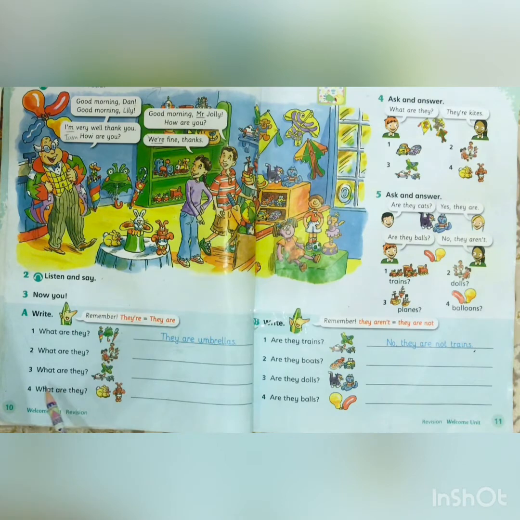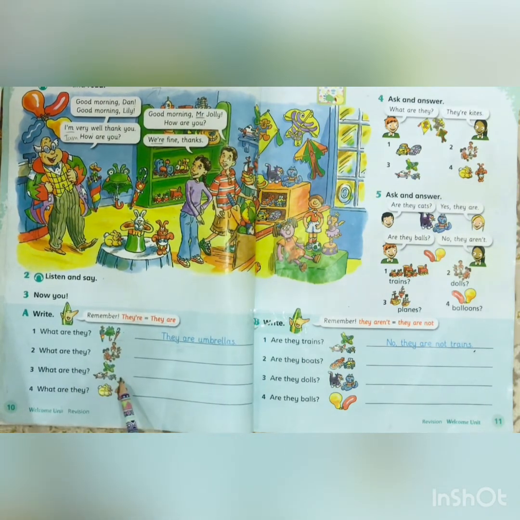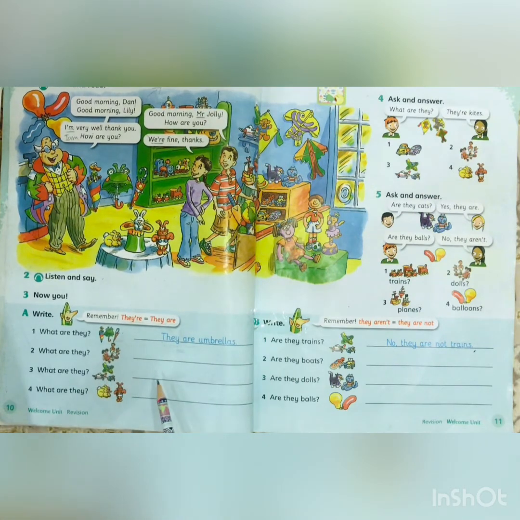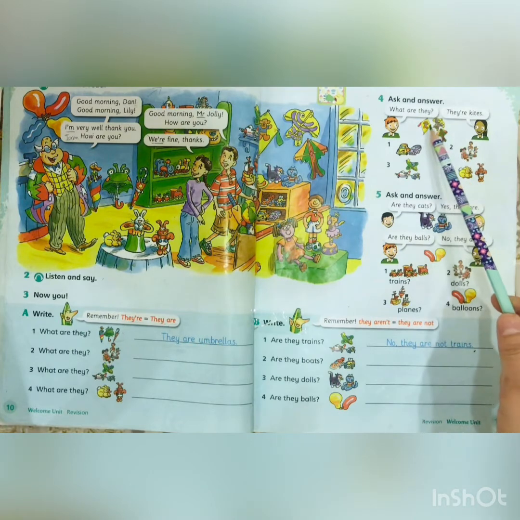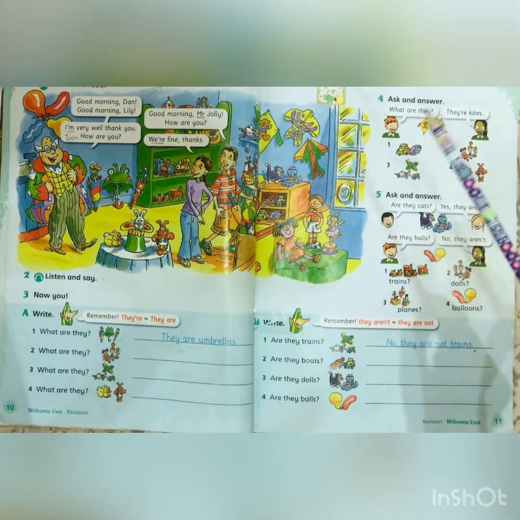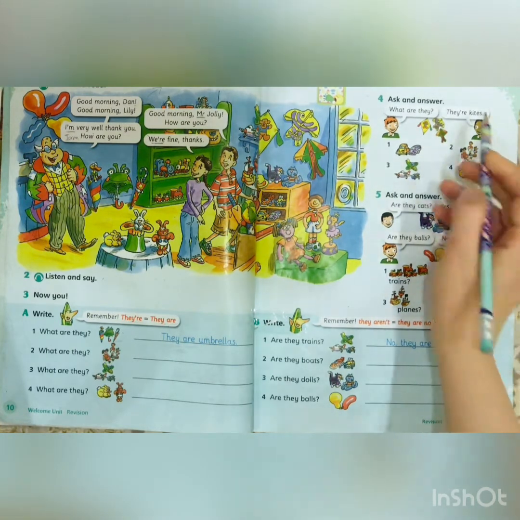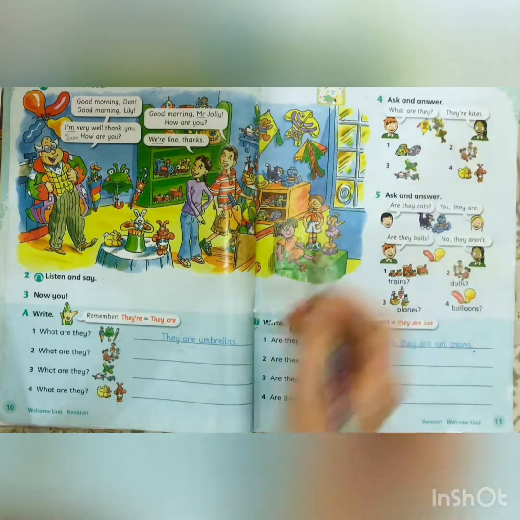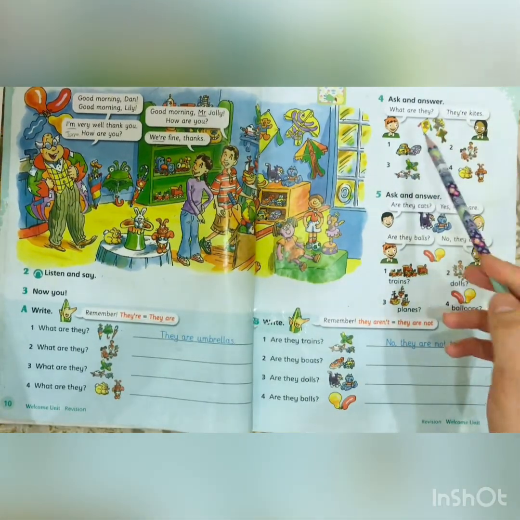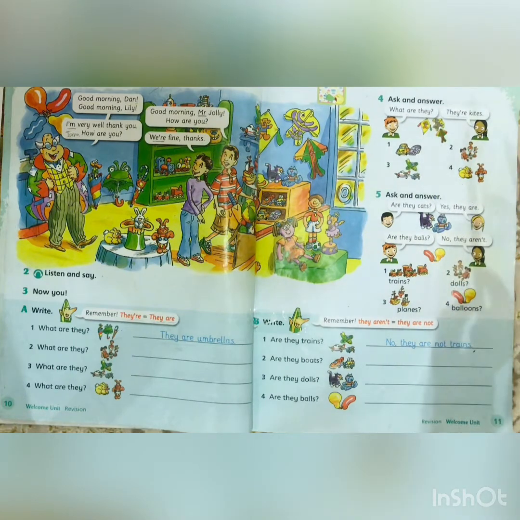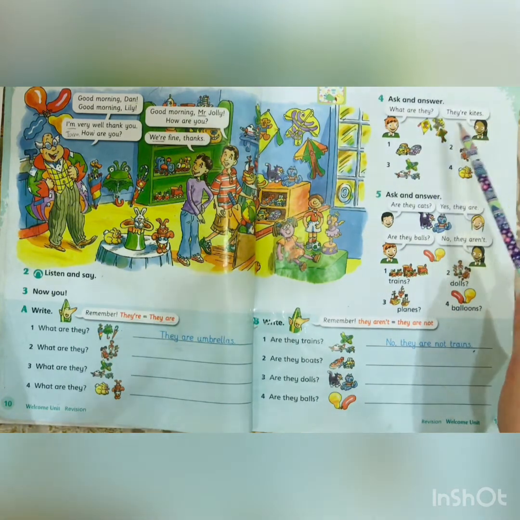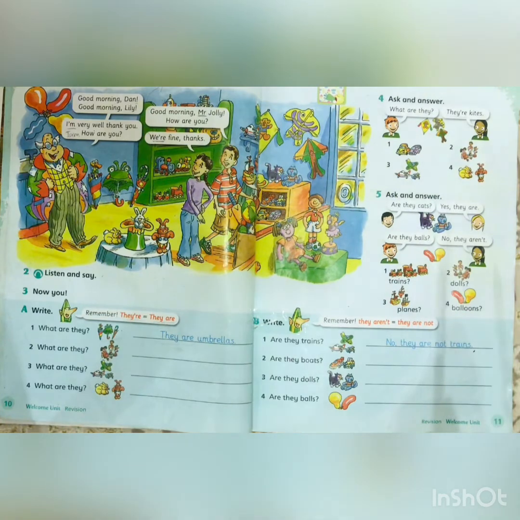Let's have another example. For example, this is say, what are they? As we see, they are airplanes or planes. So we say they are planes, okay? Because they are more than one plane. Here we have another example talking about asking a question and answering by using the short term of they are, which is here, okay? For example, it says, what are they? We say, they're kites. They're kites, okay?